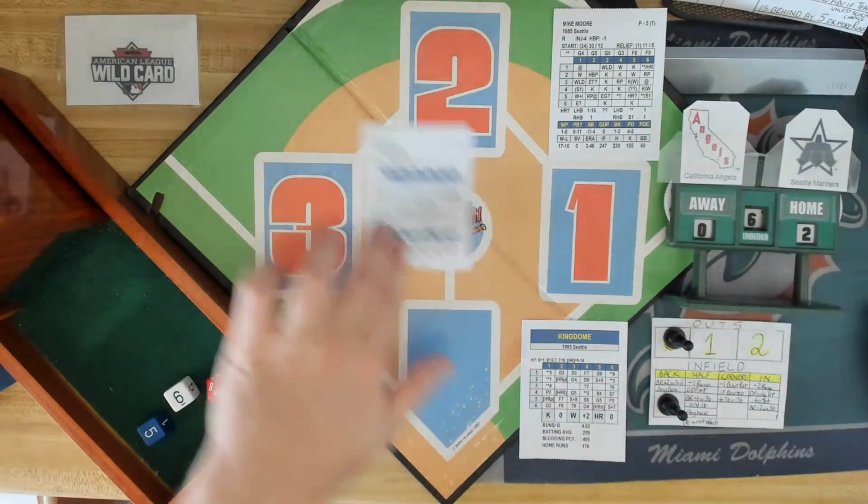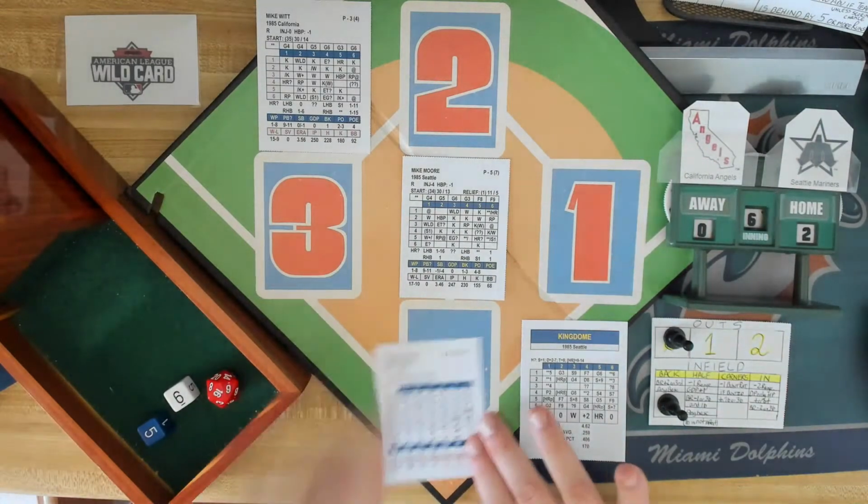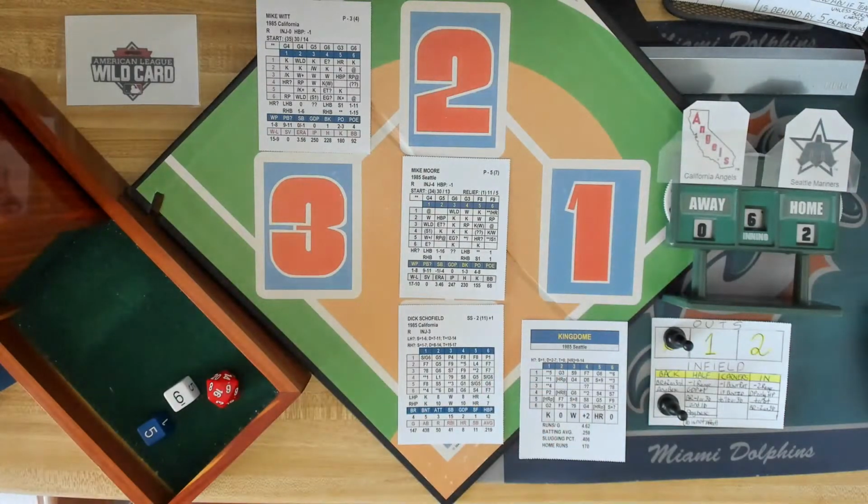We go to the top of the 6th. Still 2-0 Mariners. Dick Schofield leads off for the Angels. He is 0 for 1. Moore is pitching very well. He's only scattered 2 hits, both of them to Bobby Grich.